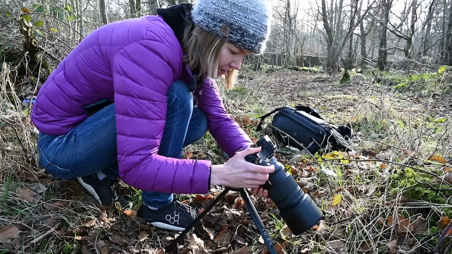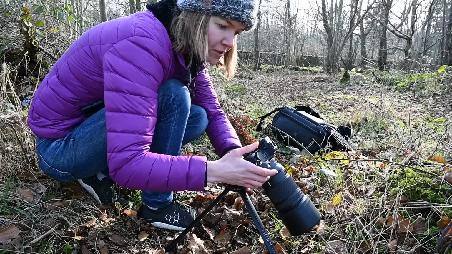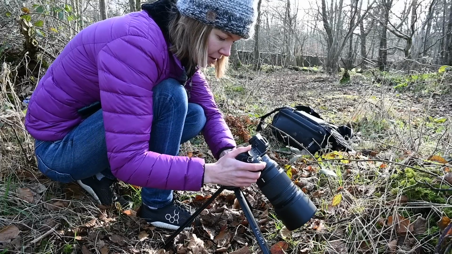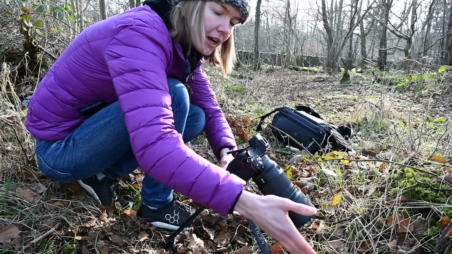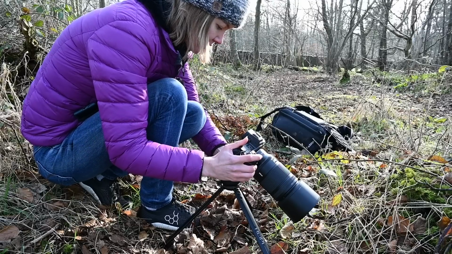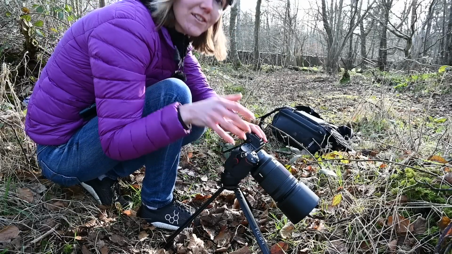So like with me photographing here right now, if I had a normal sized tripod, the legs and everything would really be restricting how close I could get to the ground, and also where I could put the tripod because the ground's very uneven in many places. So actually having a little tripod like this is really, really good because I can get so near the ground.